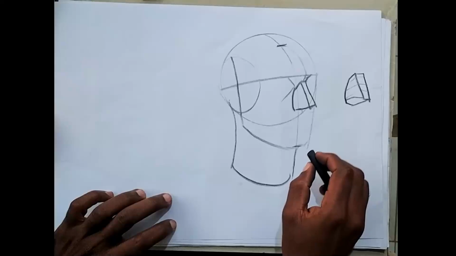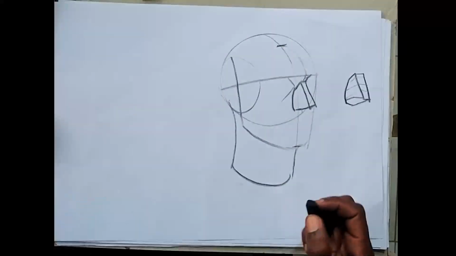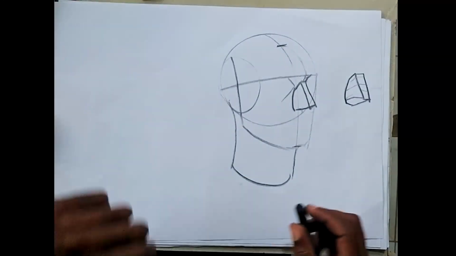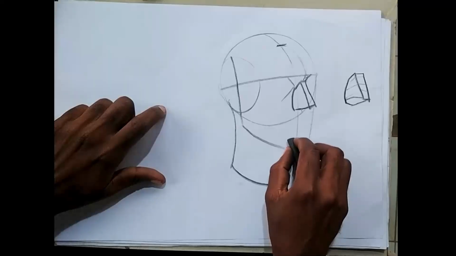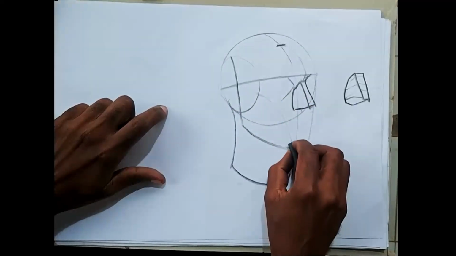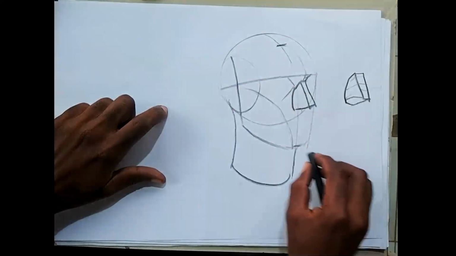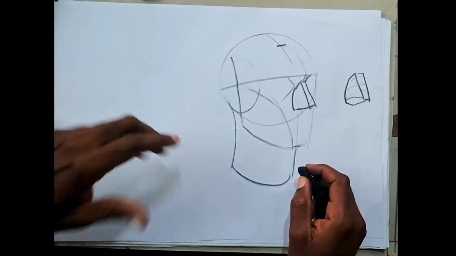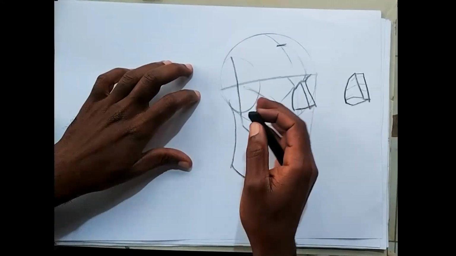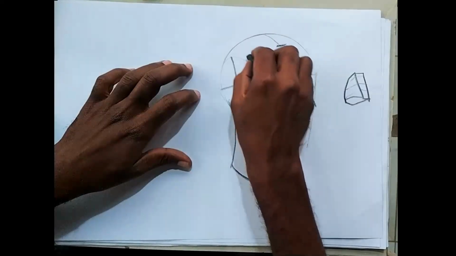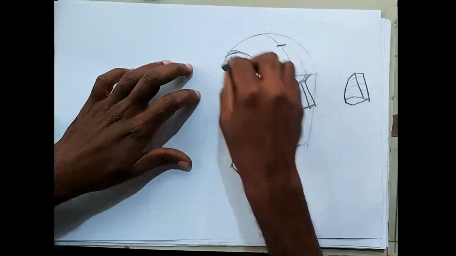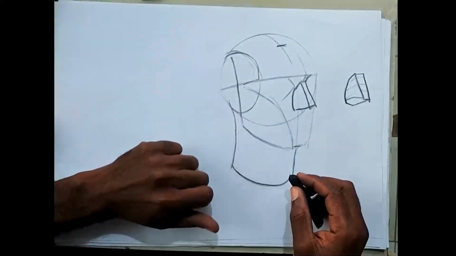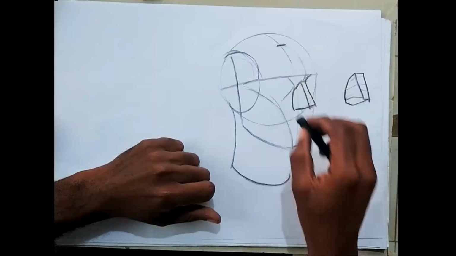using the planes, because when you have the Loomis head like this, you can now think about the planes of the head. This rhythm, for example, shows you the side plane of the head. This one is a temporal rhythm. For me, I call it like this.